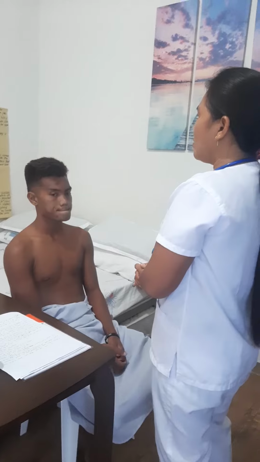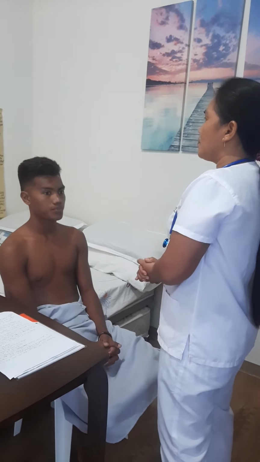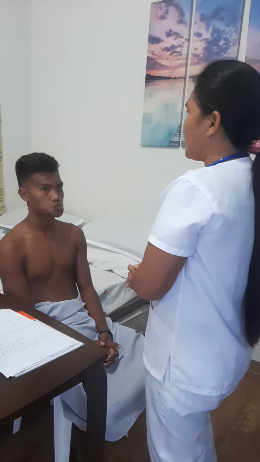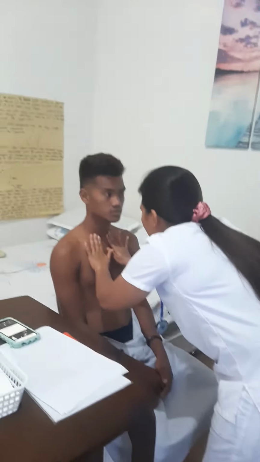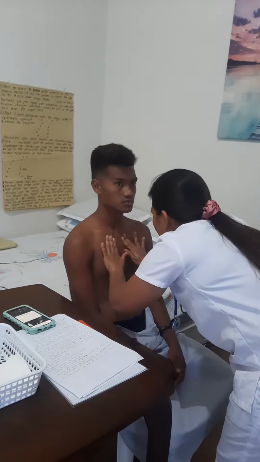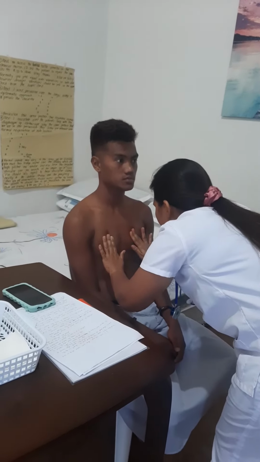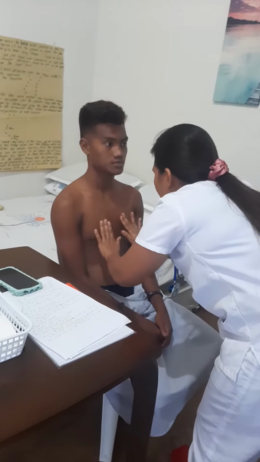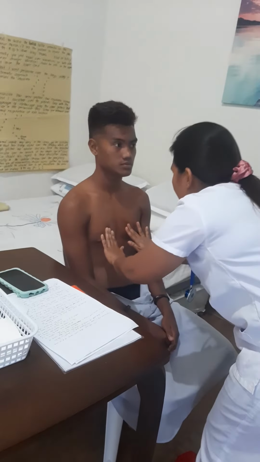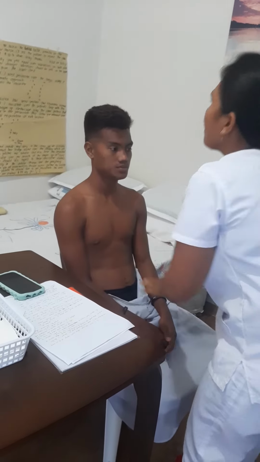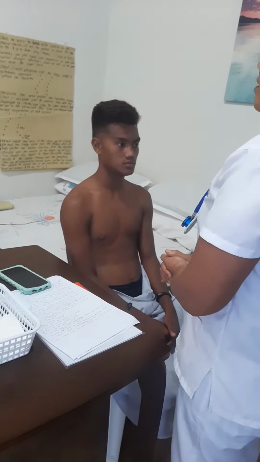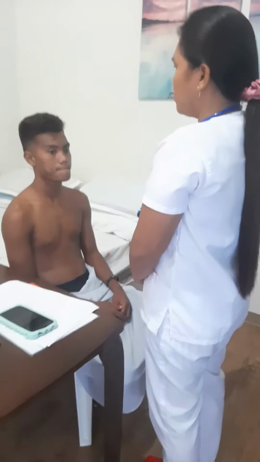Next, palpate the thorax with the finger pads from the lung apices to the bases. Normally, you should not feel tenderness or nodules.